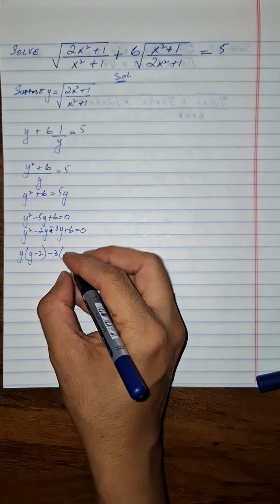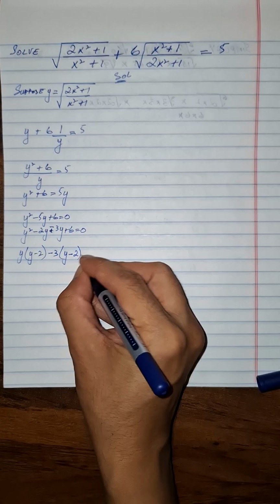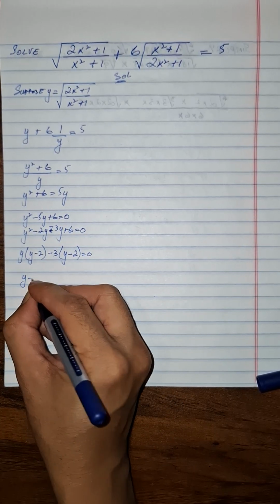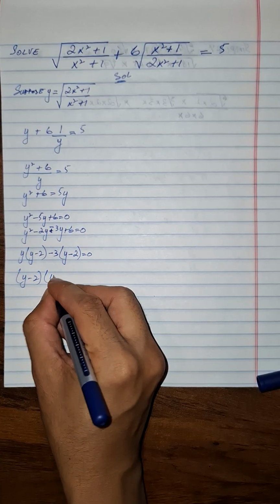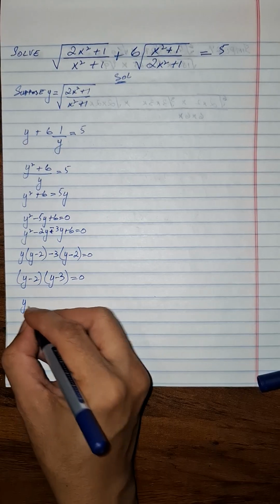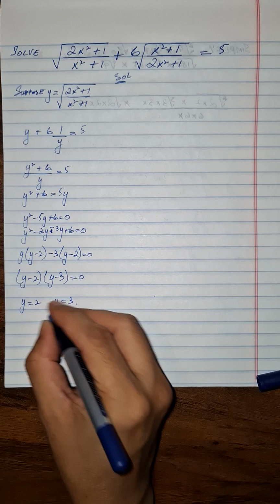so we'll have -3(y - 2) = 0. So now we'll take (y - 2) as common, so we'll have (y - 2)(y - 3) = 0. So we have two values for y: y = 2 and y = 3, right?